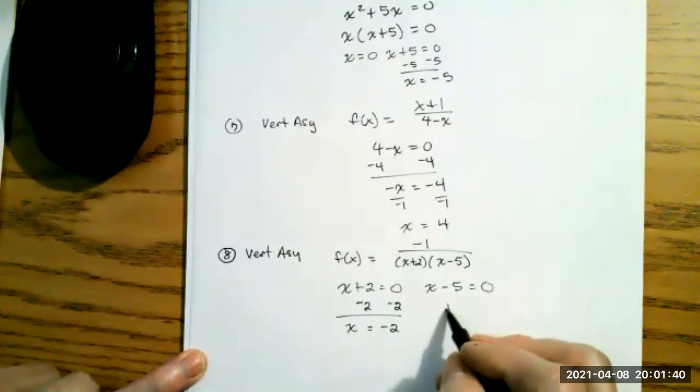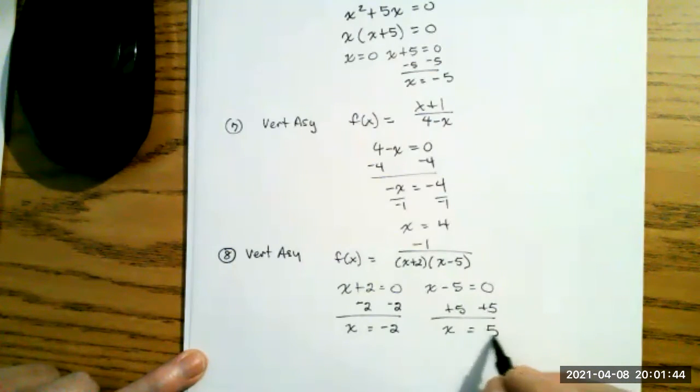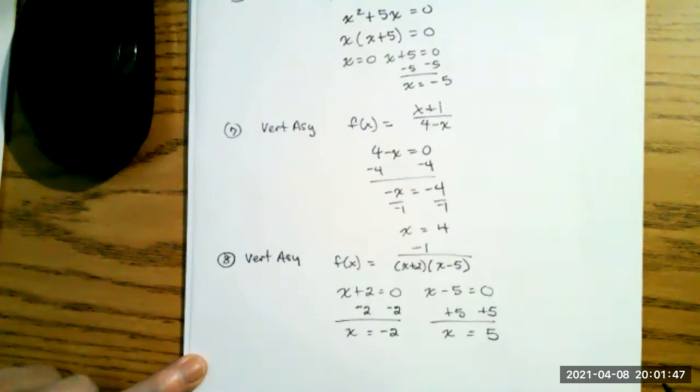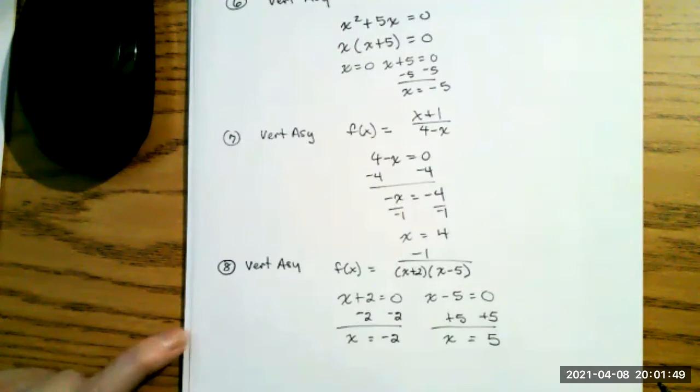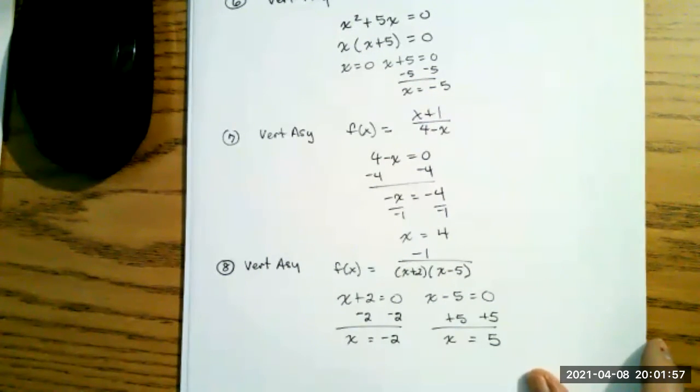Get x equals -2 and x equals 5. Okay, any questions on those problems on that page? No, ma'am. Okay, anyone not finished that we need to wait on? Okay, let's look at number 9.